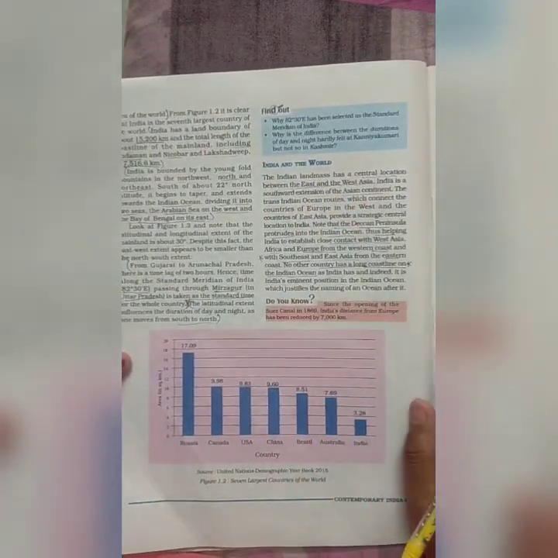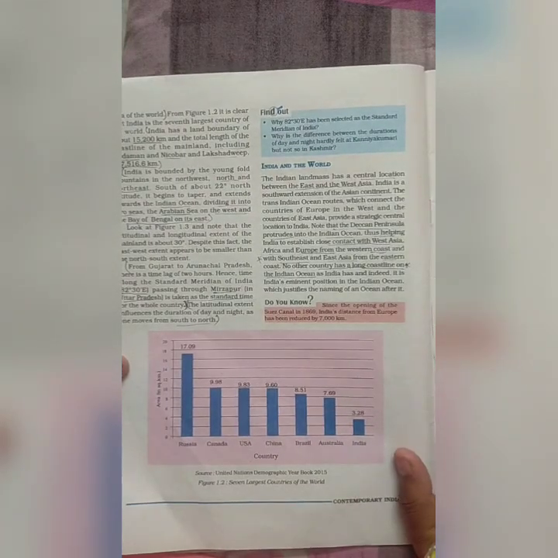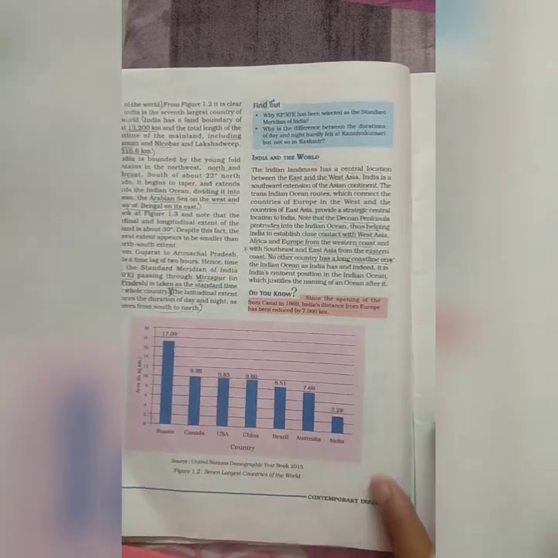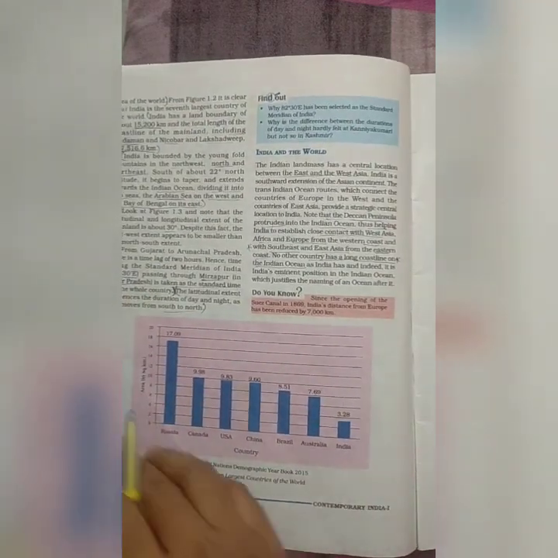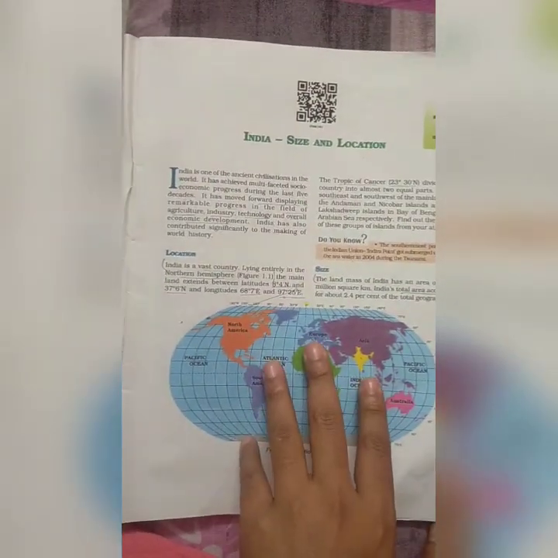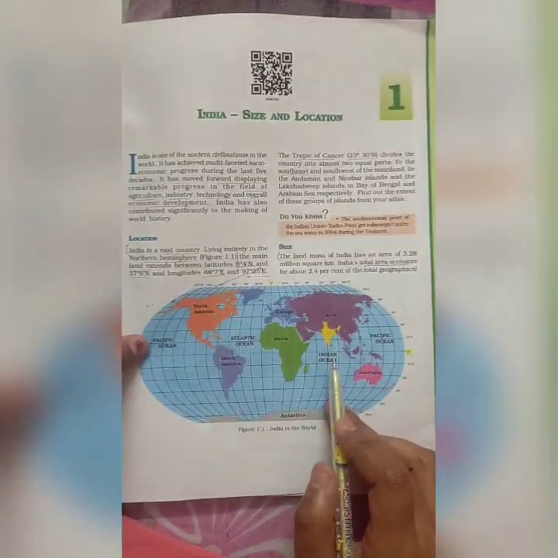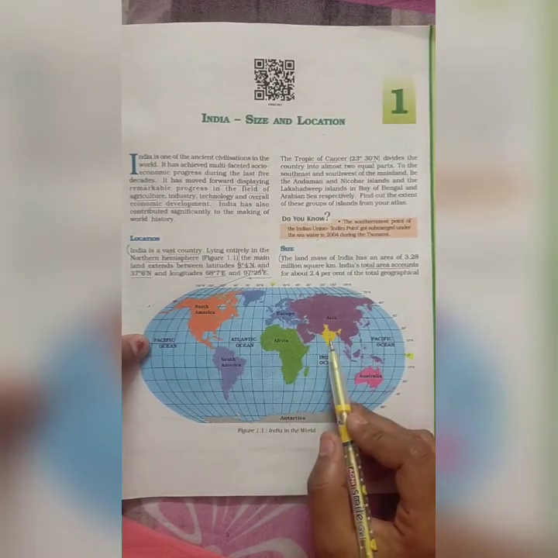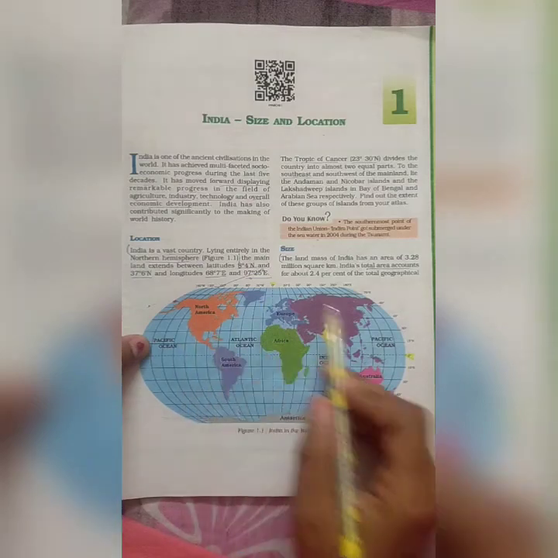So we have discussed India and the world, this portion. How is the position of India with the rest of the world, students? What have we learned from today's class? We have learned the basic introduction of India, the location of India in the whole world.